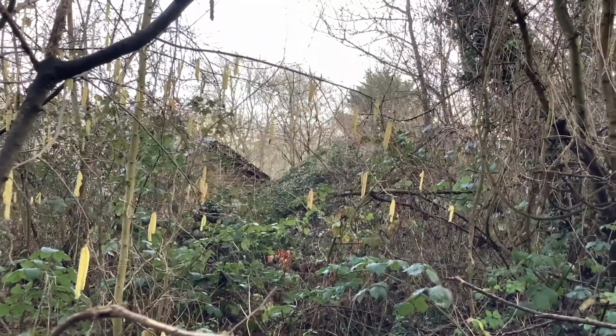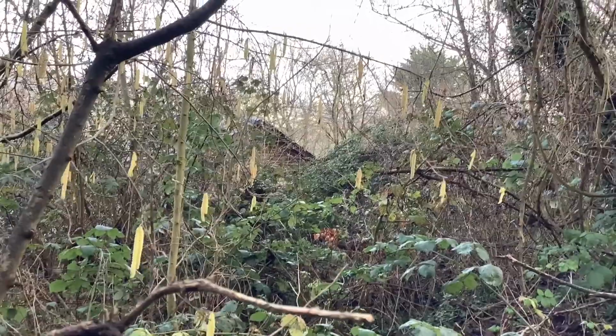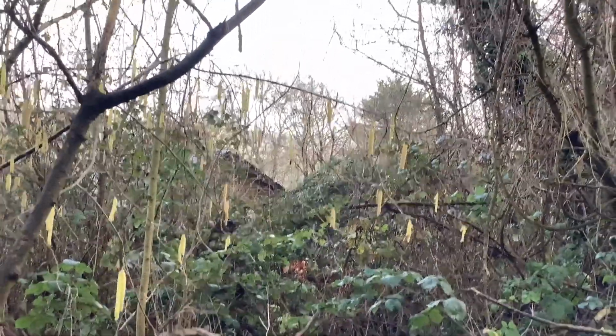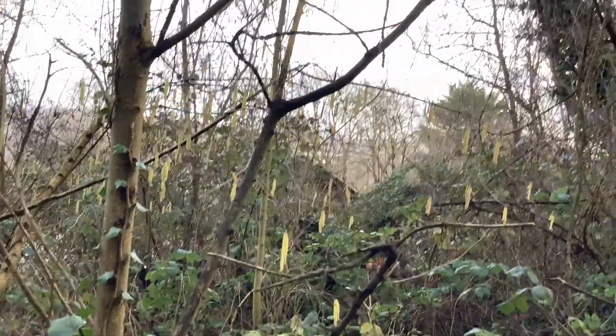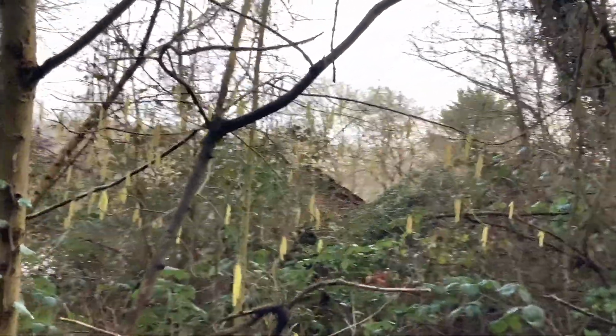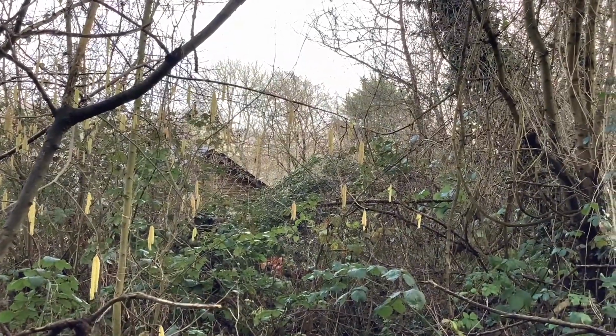Look what's growing here. These lovely furry dangly things are actually called catkins, and they grow at this time of the year on one of the trees in this wood. Lovely, aren't they? Have you seen any catkins?